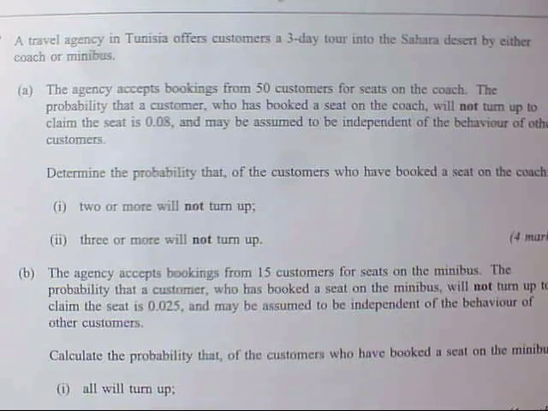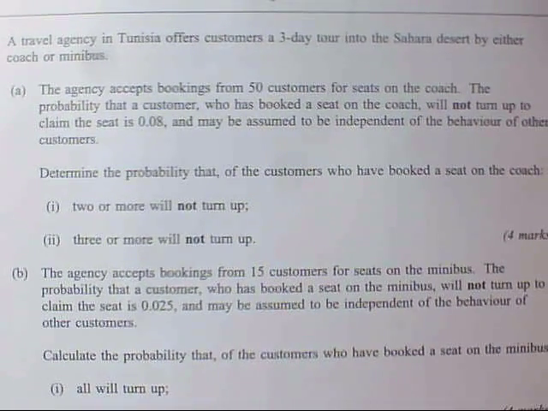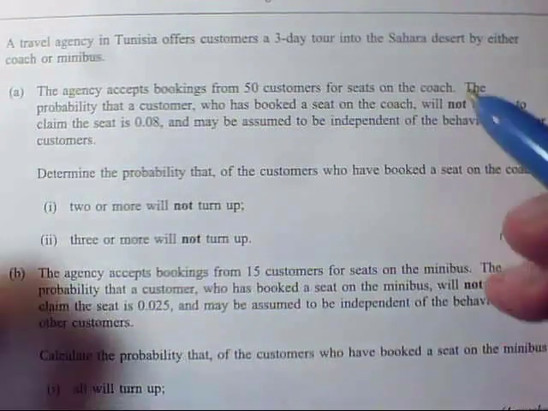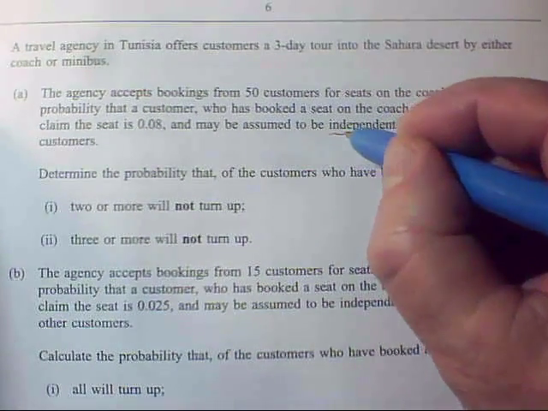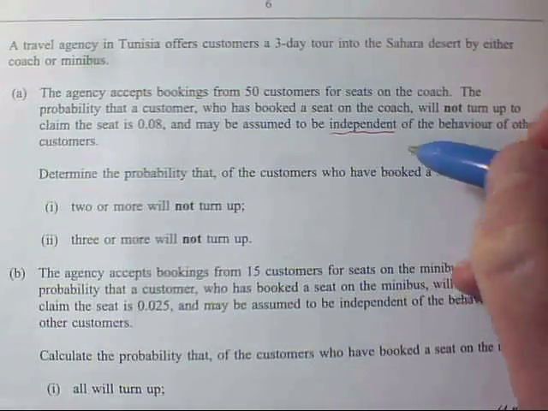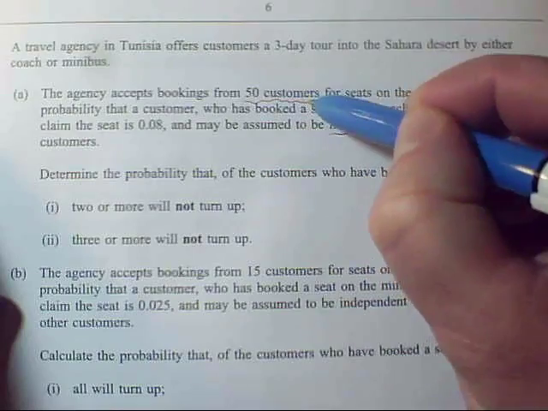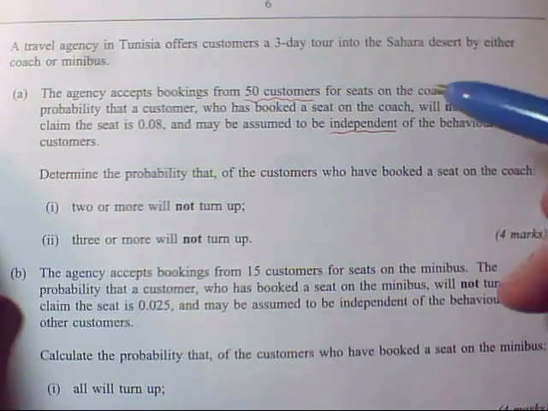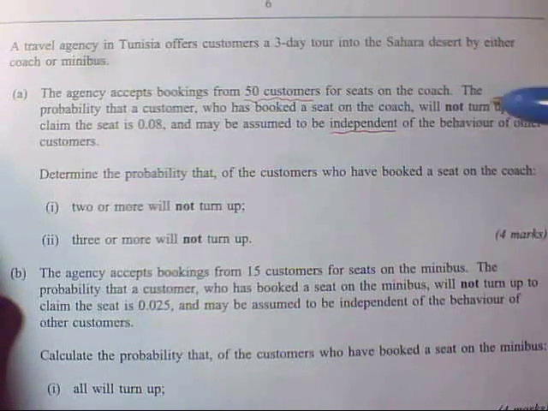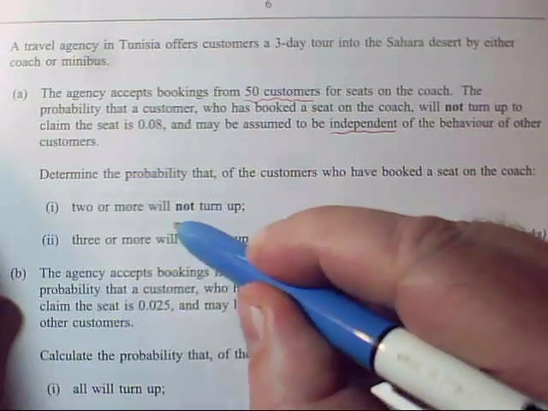Okay, a big scary question here with probabilities involved. There are some giveaways. We mentioned independence is being mentioned. There are also the fact that there are 50 customers, and we are counting the number who will not turn up.